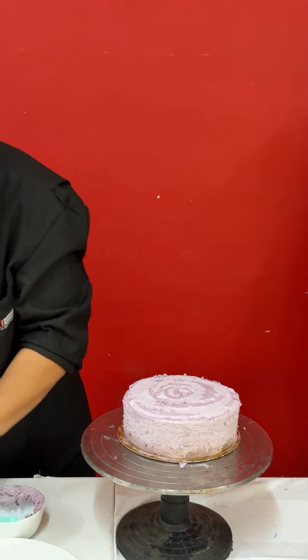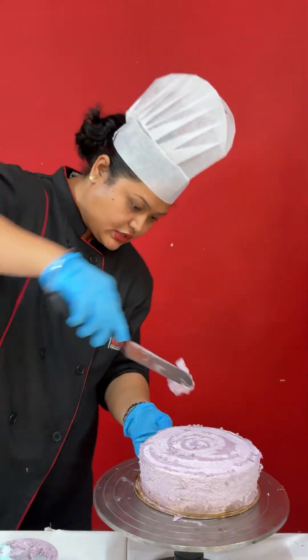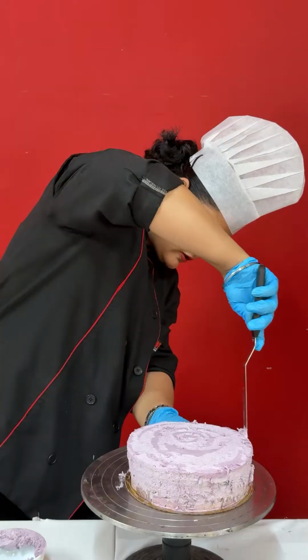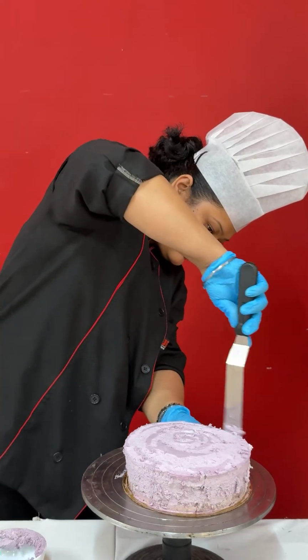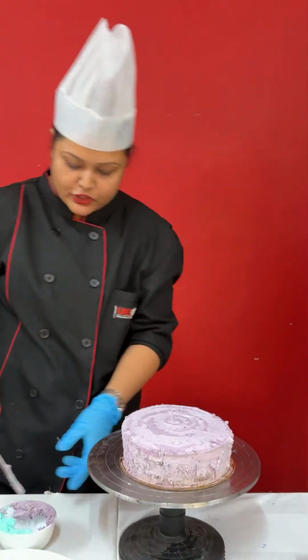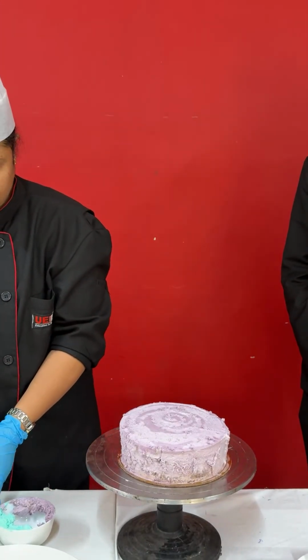We have some of the extra whipping cream over here. We need to put it on the side of the cake. We have already kept extra whipping cream here.